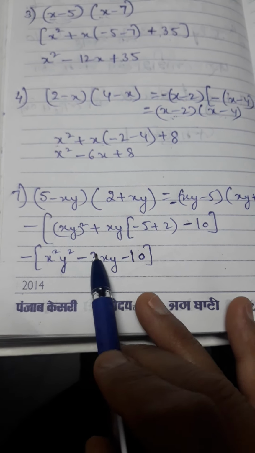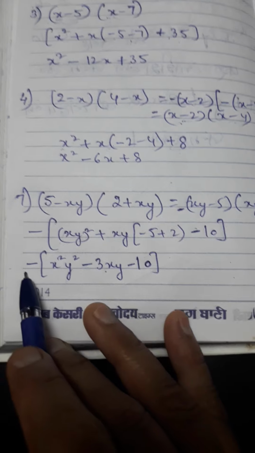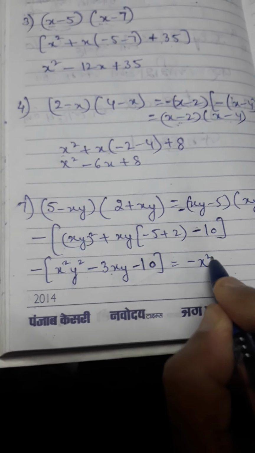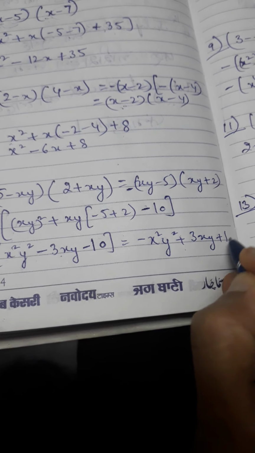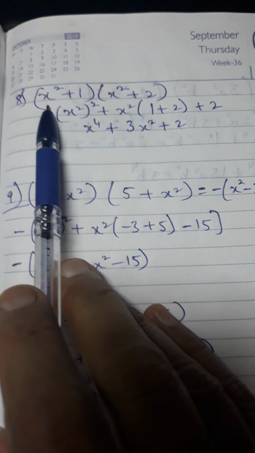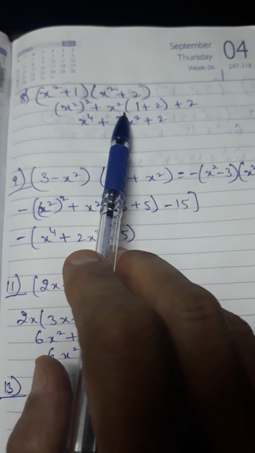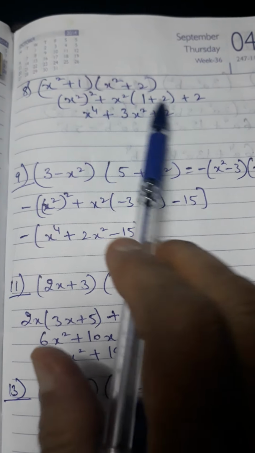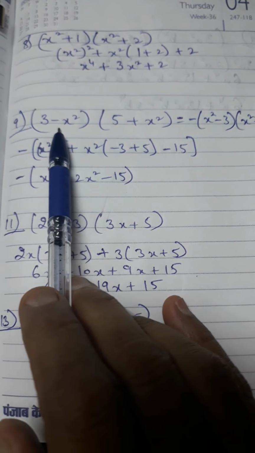So x square y square minus, here you get minus 3 xy minus 10. So either you can leave it like this, or you can even open the bracket, minus x square y square plus 3xy plus 10. That also can be done. Now 8th question. First terms are the same. So first term square plus first term into these constants with the signs plus their product. 2 into 1 is 2. So the same. Now similarly 9th question.